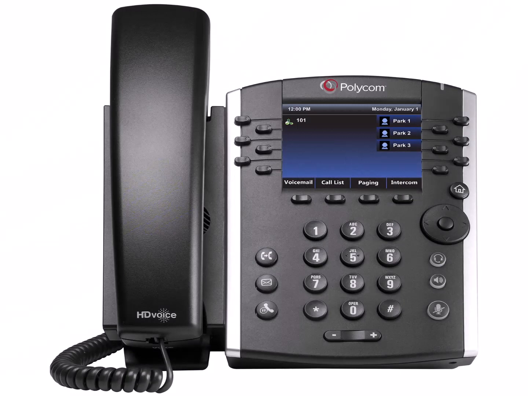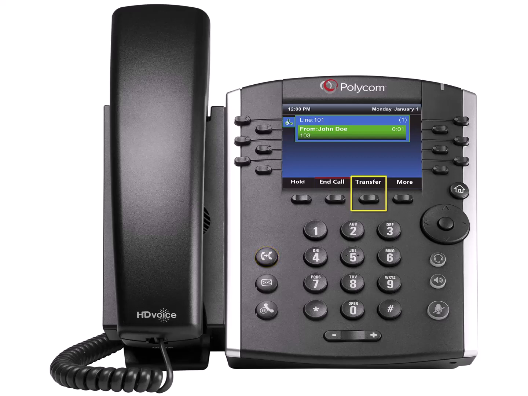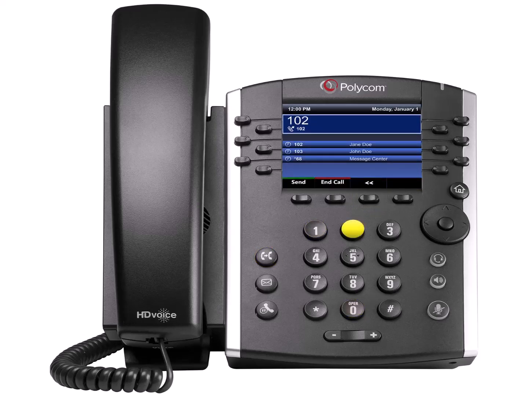There are two types of transferring: blind, which is the default on the phone, and consultative. To conduct a blind transfer while on your call, press the transfer key or the transfer soft key. Enter your extension or full 10-digit number and press send.